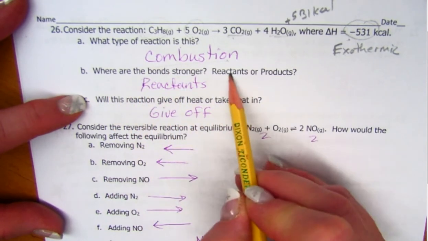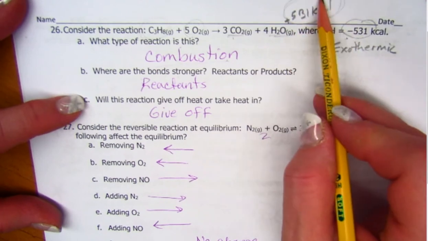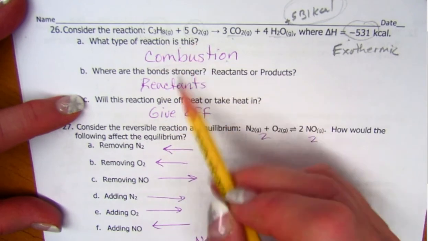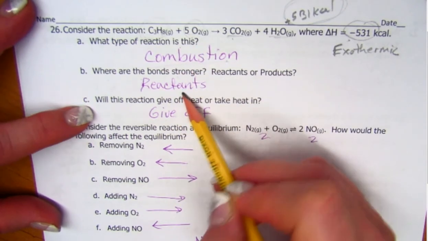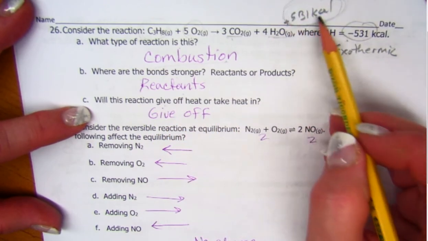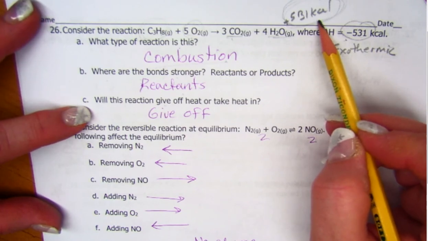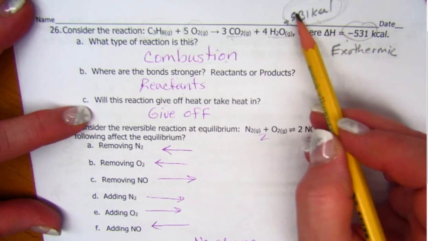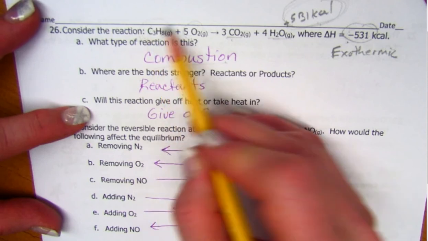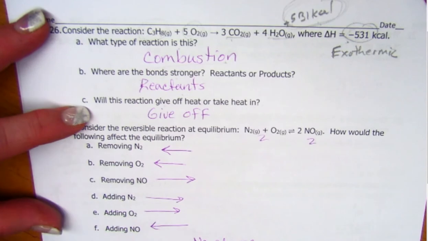Where are the bonds stronger, the reactants or the products? Well, if I'm giving off this much energy in the products, that was part of the bonds in my reactants. So my reactants had more energy. Okay? Will this reaction give off heat or take it in? It will give it off because I got that in my products. Right? Does everybody understand? If this was a positive instead of a negative, I would put it in the reactant side, meaning my products would have more energy in their bonds than my reactants because I had to add in energy.